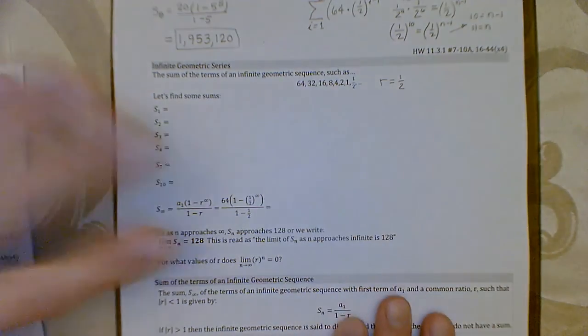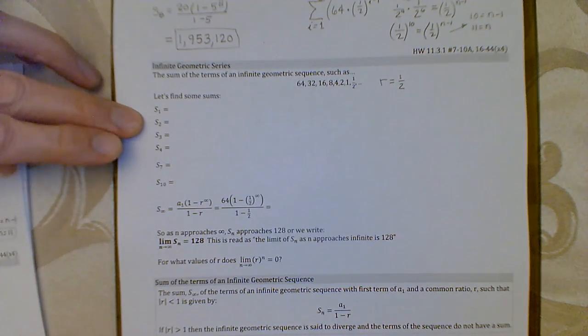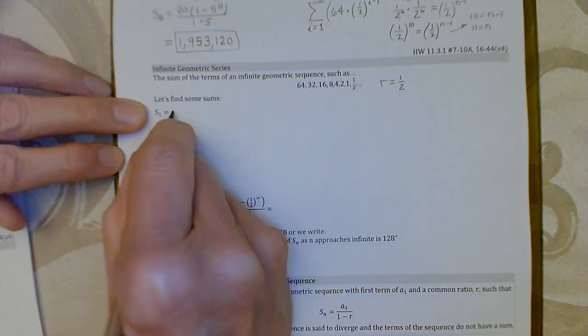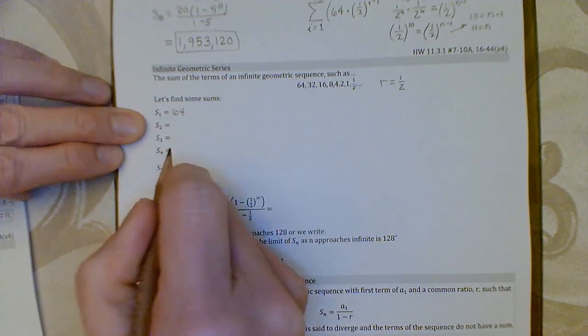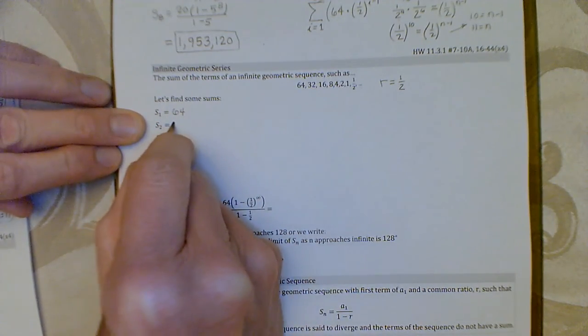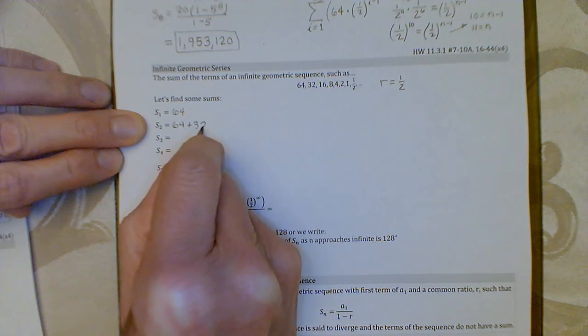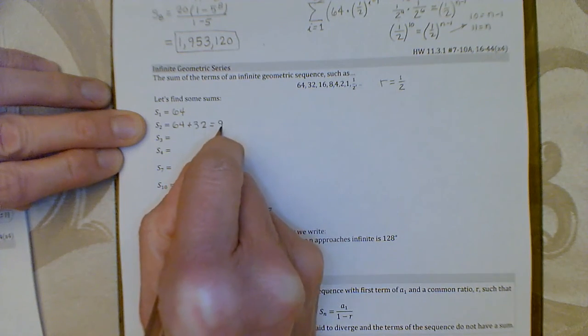Let's first figure out what some of the sums are. The sum of the first term is just 64. The sum of the first two terms is 64 plus 32, and that gives us 96.